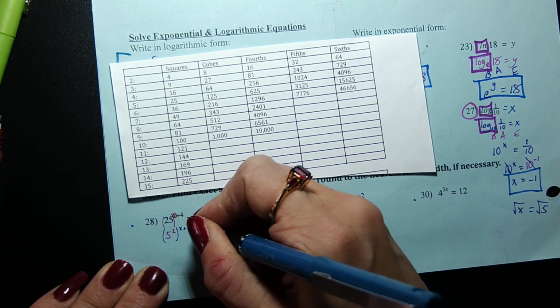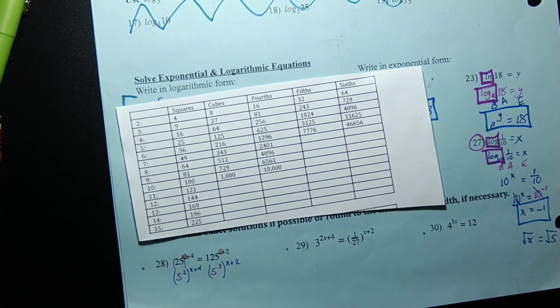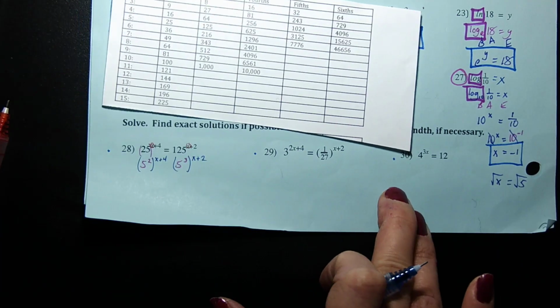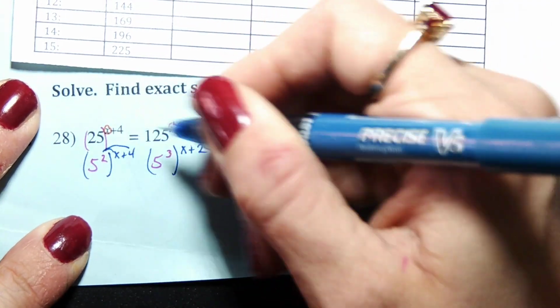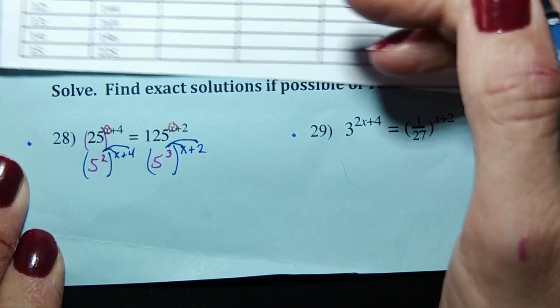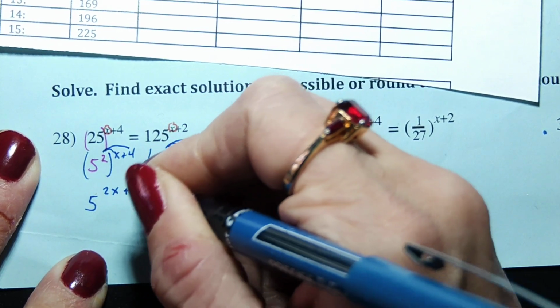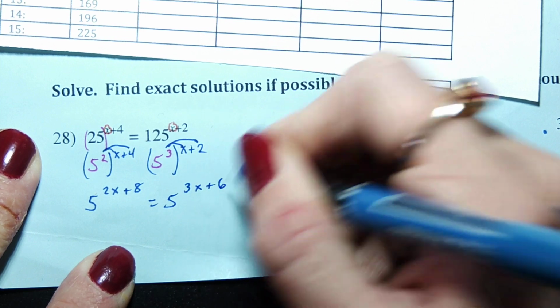Raised to the x plus 4. Raised to the x plus 2. And then I need to make sure that I distribute to both parts of the binomial. So I'm going to have to distribute that 2 to the x and the 2 to the 4th, 3 to the x and the 3 to the 4th. That's going to be the number one mistake that you guys make on these exponential ones is forgetting to distribute to both. So 2x plus 8 equals 5 to the 3x plus 6.